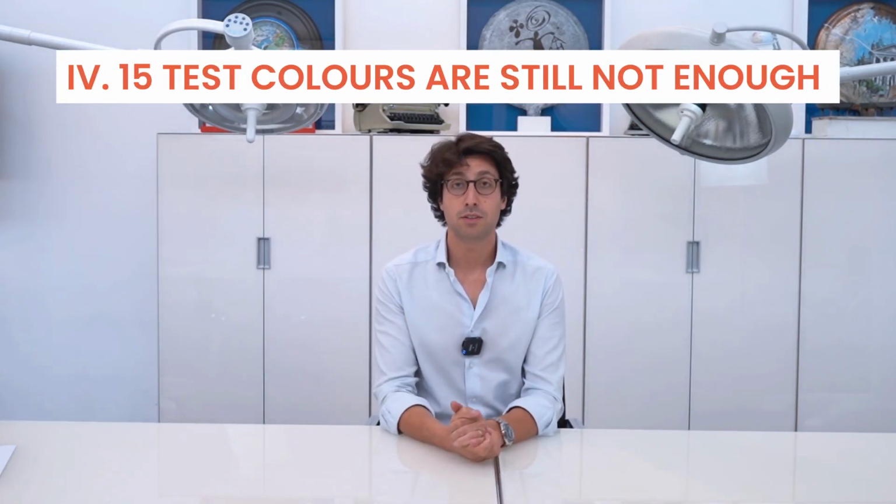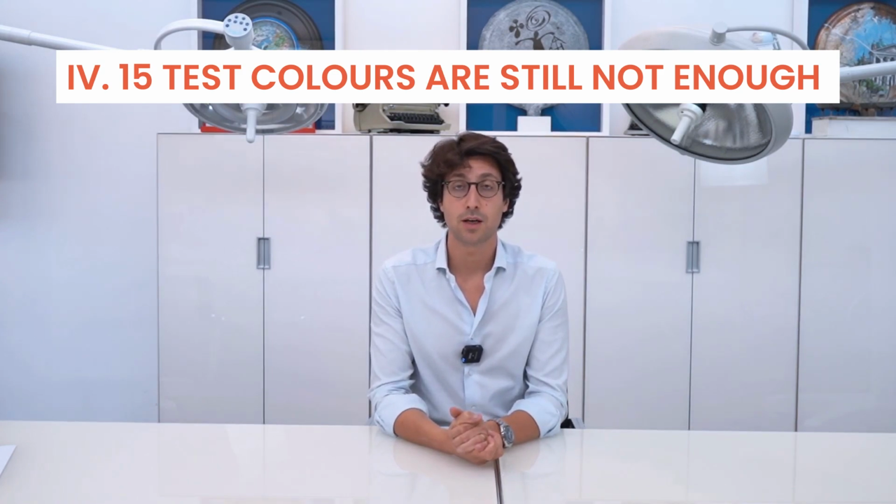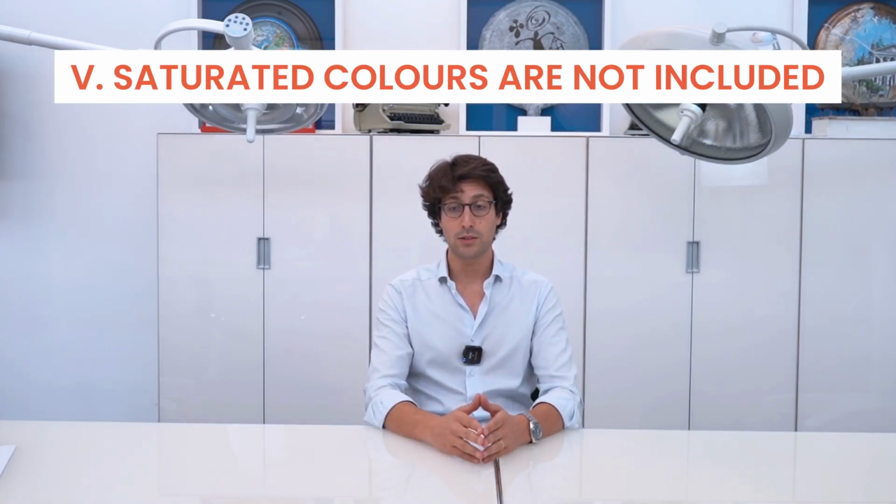That is the R9. The fourth criticism still concerns the limited number of test colors and does not cover the 8 simplified CRI test colors, but focuses on the 15 extended CRI test colors. However, not even these 15 test colors can accurately represent the entire range of colors in the illumination spectrum. This is because they do not consider the vibrancy of the colors and struggle to differentiate between colors of similar hues. Finally, we come to the fifth critique, which addresses the shortcomings in the consideration of saturated colors in the analysis of these 15 test colors.